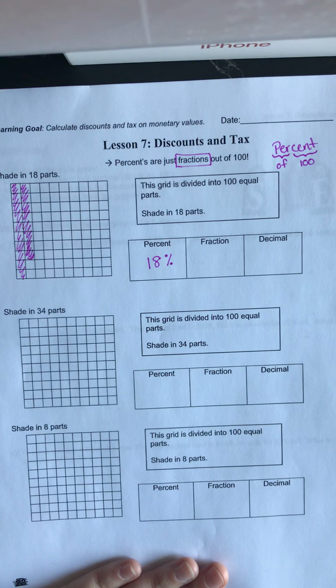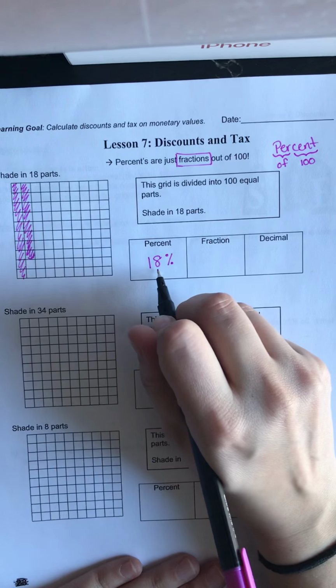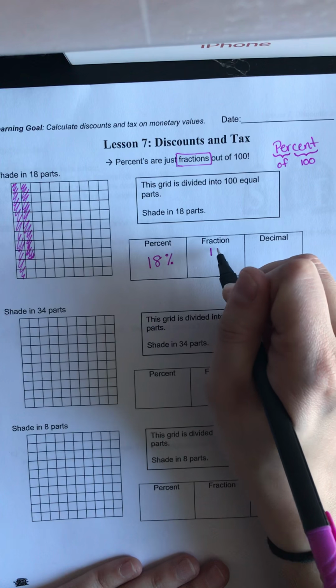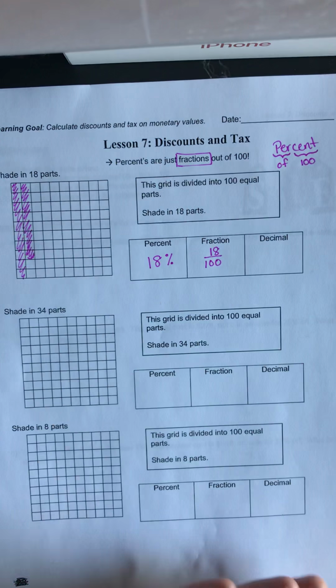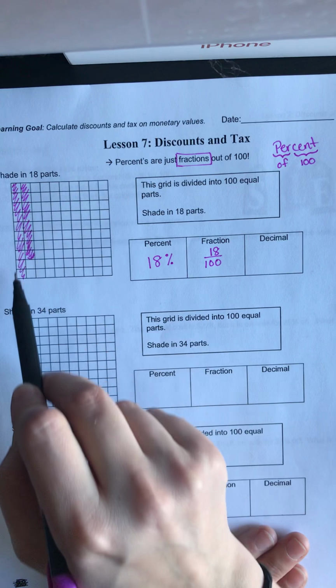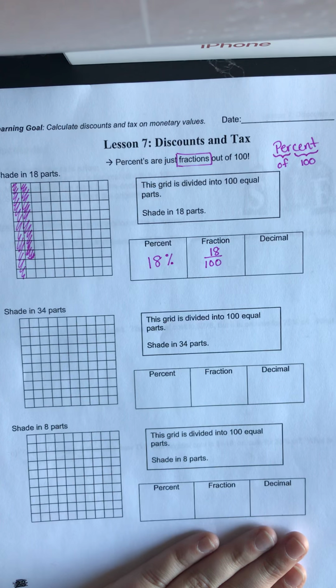Okay, the next thing I want to do is look at that as a fraction, because percent is just a fraction out of 100. So I'm just going to take this number and put it on top. And 100 is always the total, because 100 is all of the boxes I have here, or the total number of boxes I have here.